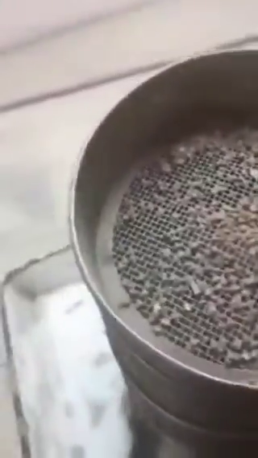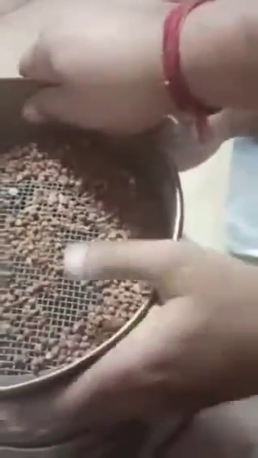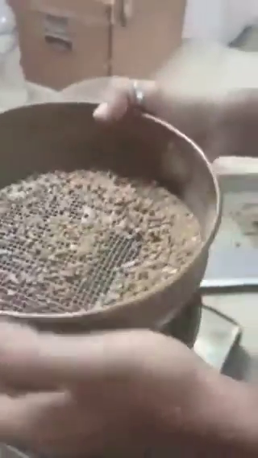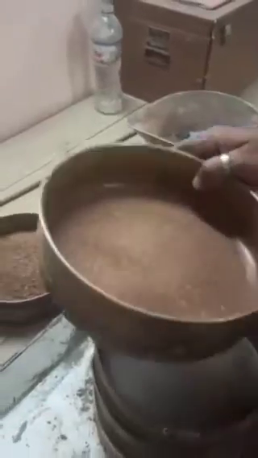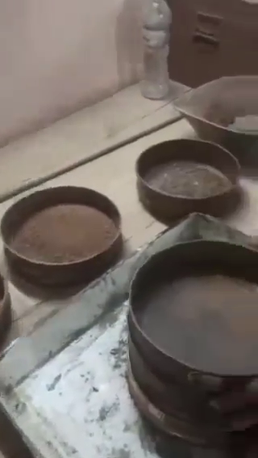Now you see, I took this 4.75 mm sieve out, and these are the particles which are retained on this particular sieve. Similarly, these are the particles which are retained in this 2.36 mm sieve, and this is retained there, and so on and so forth. So like this you can see that we have retained everything.